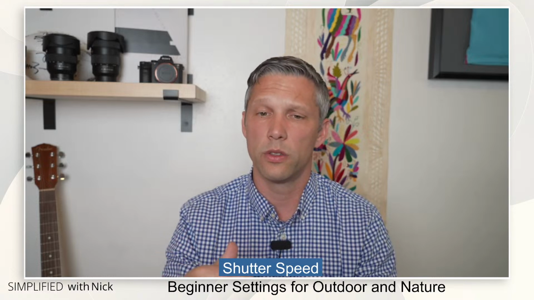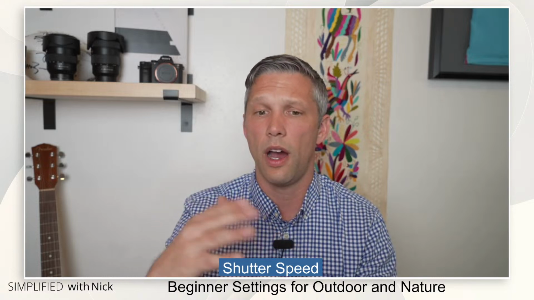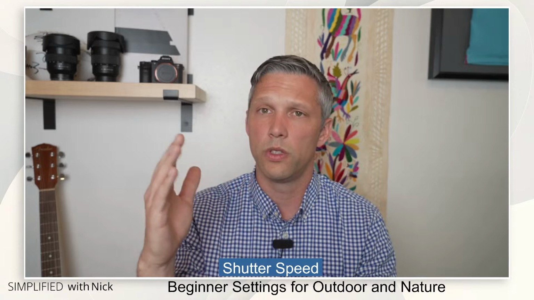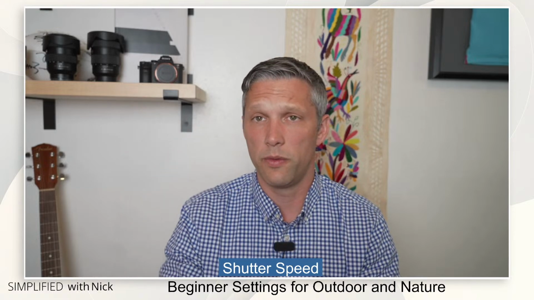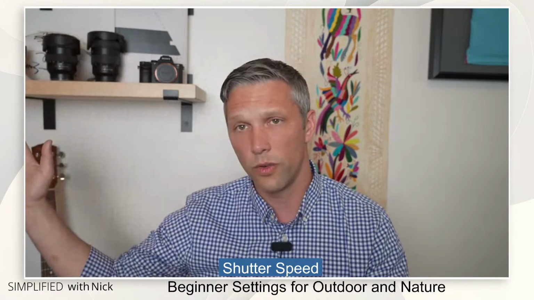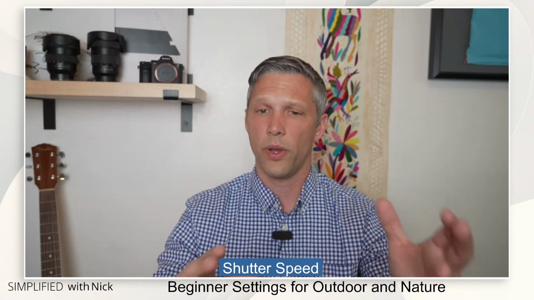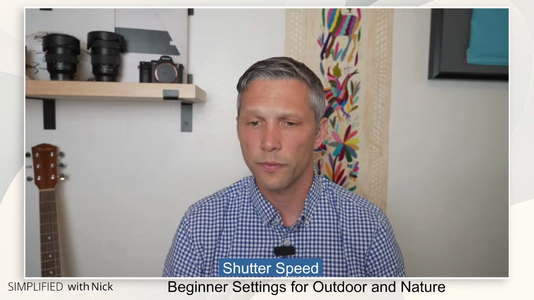But I would say in general, as a rule, for moving objects you might need to go 1/30th of a second or higher, just so you don't get them too blurred. But again, remember, if you raise it too high, it gets too dark in the picture. If you go too long, it can overexpose the picture. So you're going to have to play around with the settings on what you want.